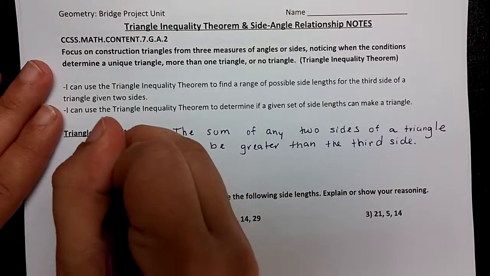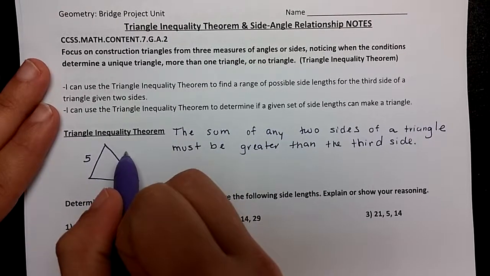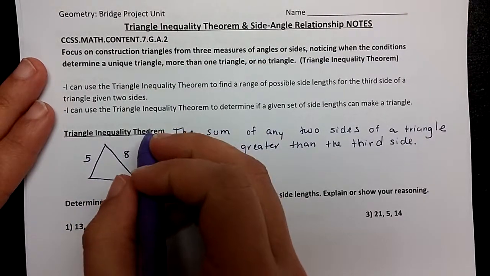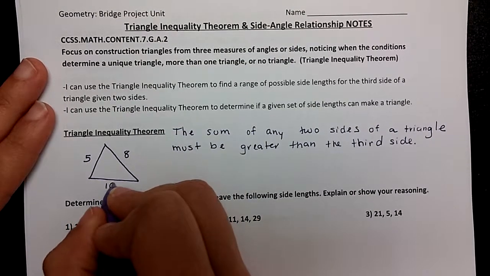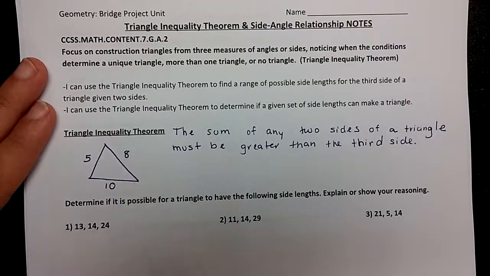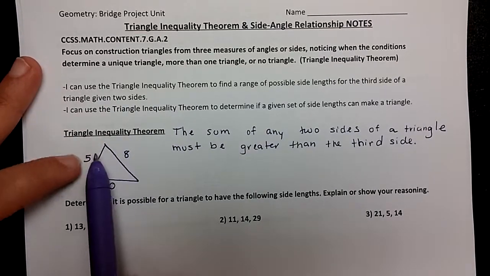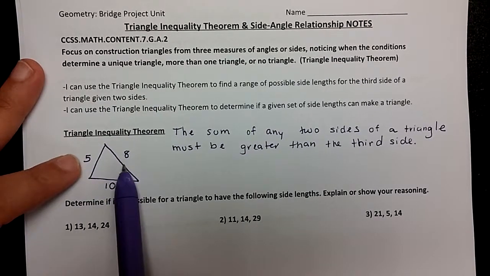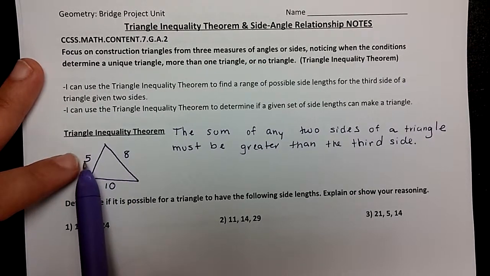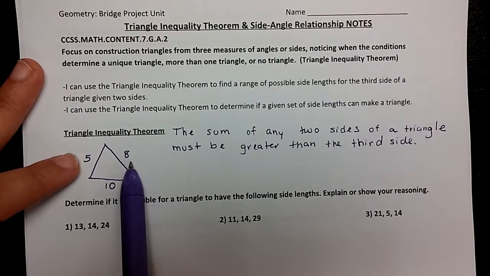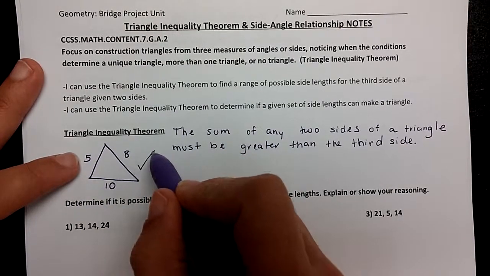So for example, if I drew a triangle here, and I said this side was 5, this side was 8, and let's say this side here is 10. If I add any of the two sides together, it'll be greater than the third side. In reality, the ones you have to check are the two smaller sides. 5 plus 8 is 13, which is bigger than 10, so this works. All right, if you wanted to check all the sides, 5 plus 10 is 15, it's bigger than 8. 8 plus 10 is 18, bigger than 5. So this works. So this is a triangle.